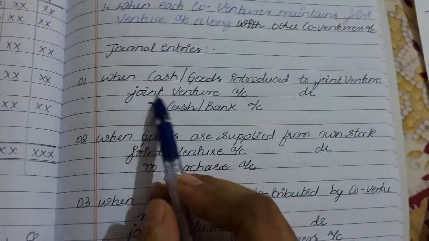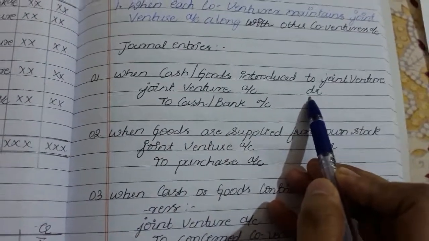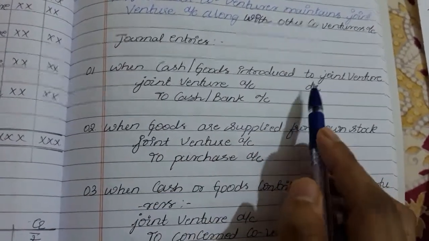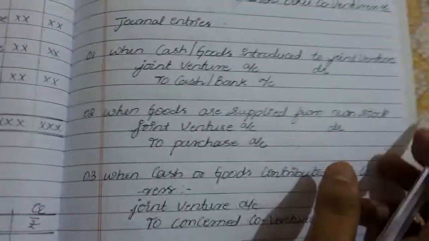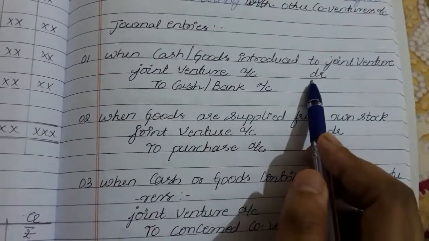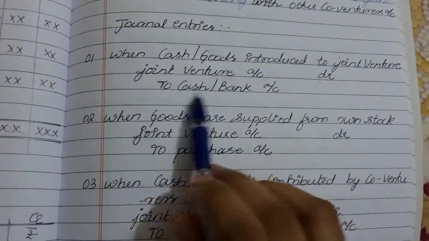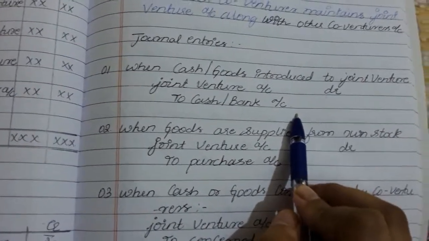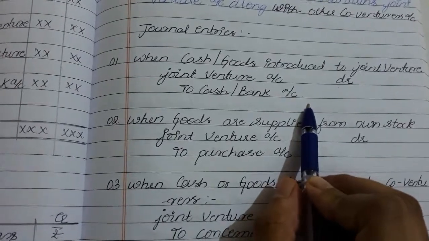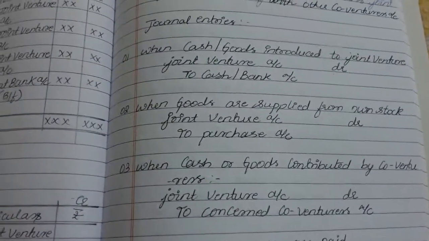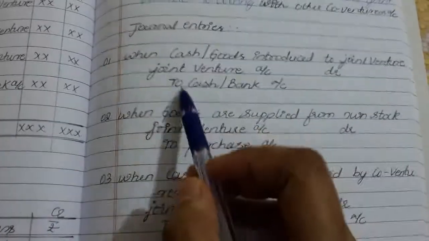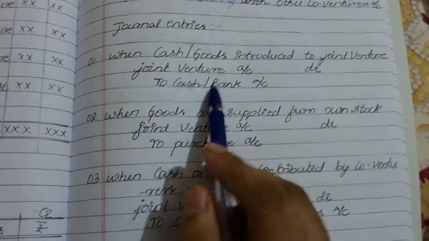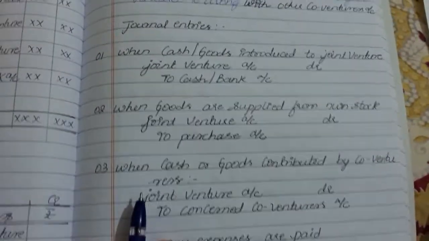As you can see, we'll be debiting the joint venture account, that is, cash or goods brought in and expenses. We debit all expenses and credit all income in the joint venture account. In the same way, we'll be crediting cash or bank account. Cash or bank account is a real account. What is the rule of a real account? Debit what comes in, credit what goes out. So when you purchase the goods, the money will go out, so we credit cash or bank account. Okay, this is when goods are introduced to the joint venture account.